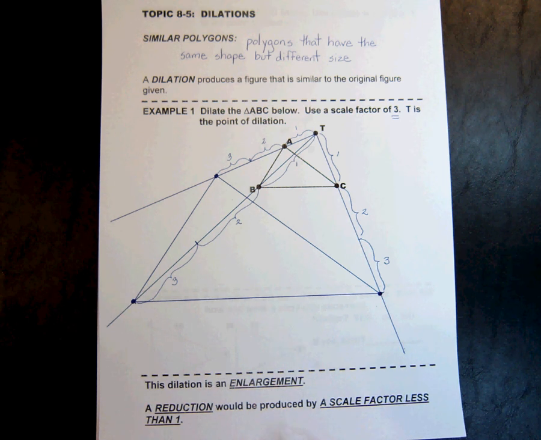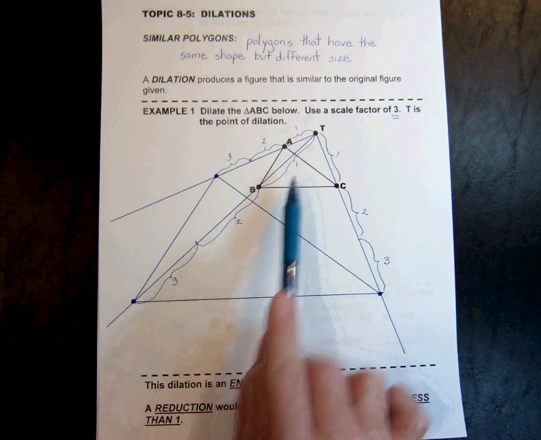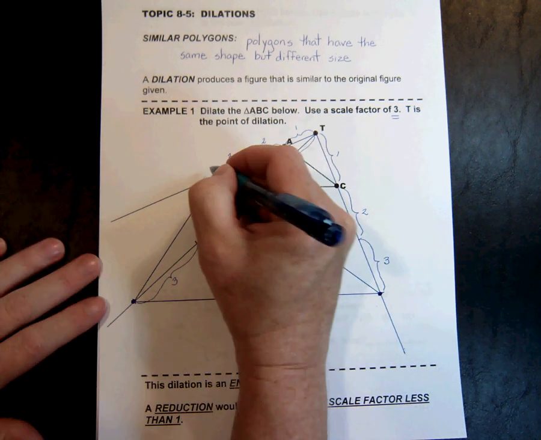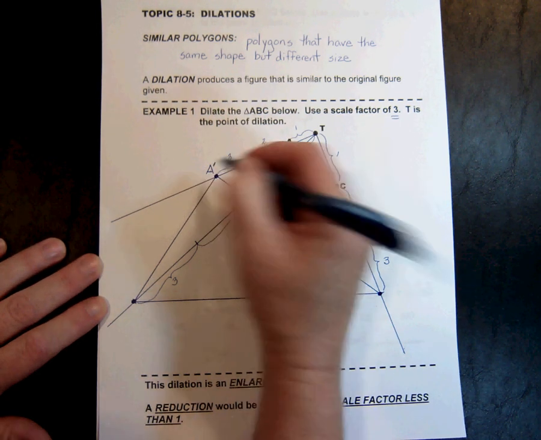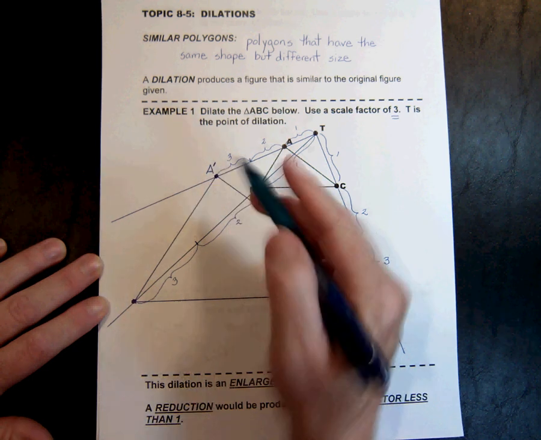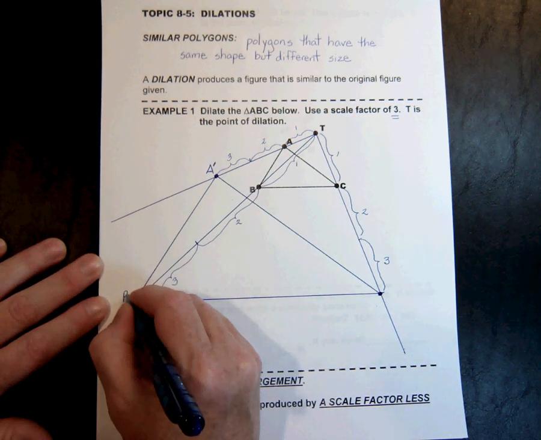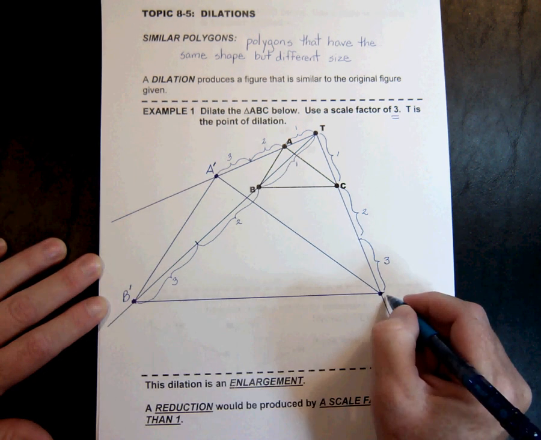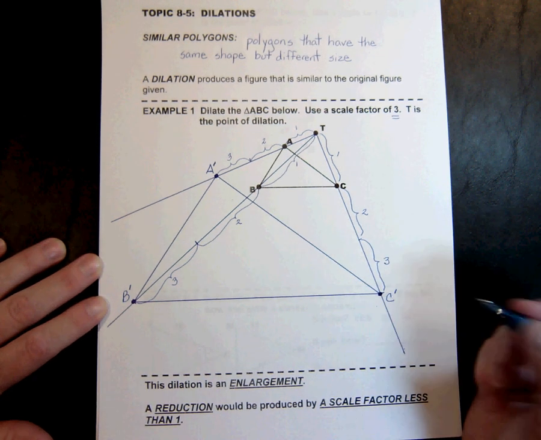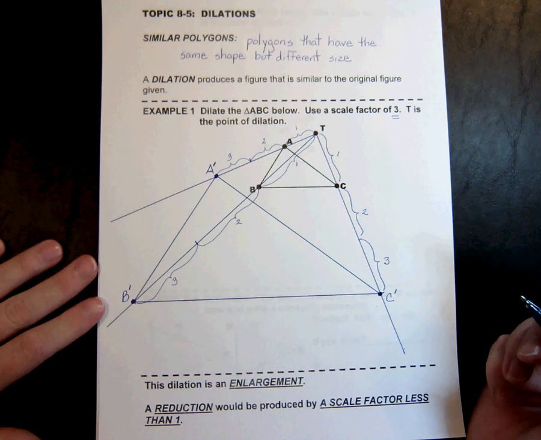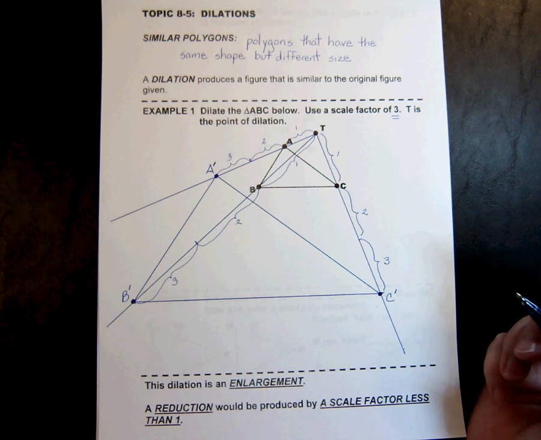We're going to do another one. The dilation of this one is enlarged because it went from a small figure to a big figure. You use asterisks, and this will be shown in testing a lot. This went from A to A asterisk, B to B asterisk, and C to C asterisk. So label your new triangle. It's 3 times larger. You enlarged it.